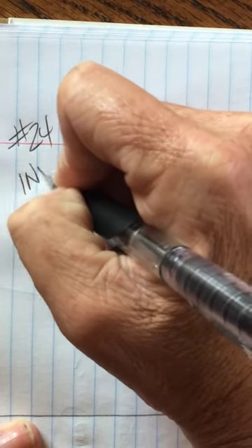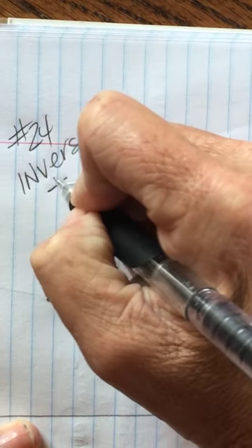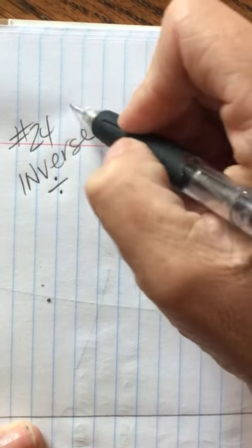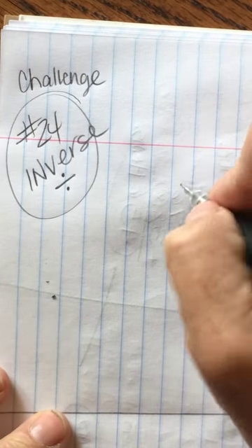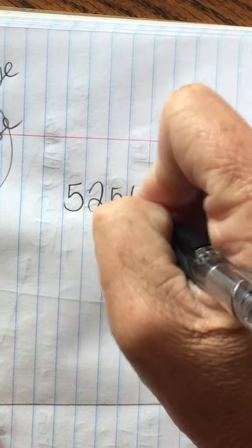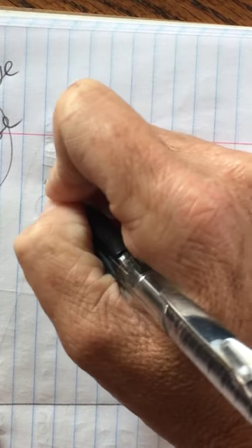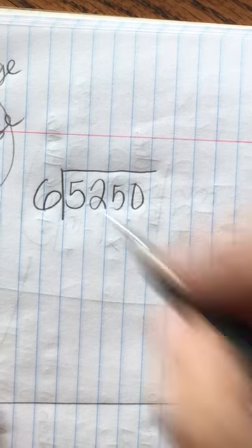Let's label it inverse, which is division. Inverse operation of division. Here's my challenge. And you can even write challenge. So we have 5,250 divided by 6. Move it over so we can have enough room. Now I'm choosing 6 because I don't know my 875 times tables.